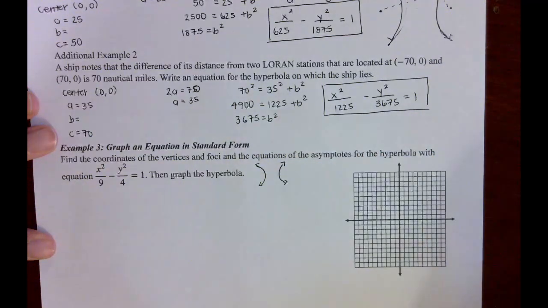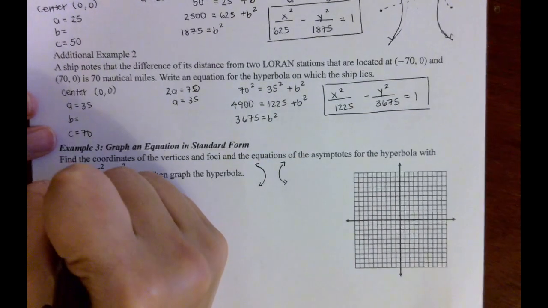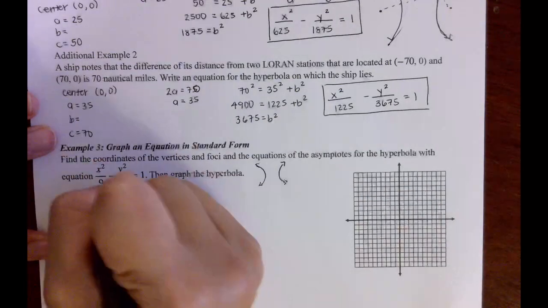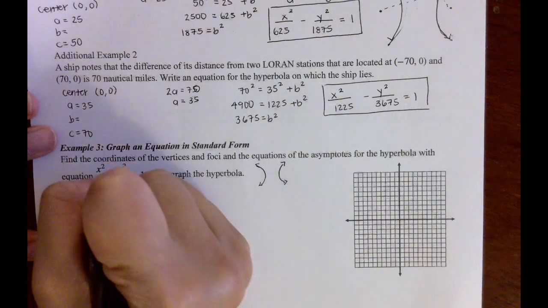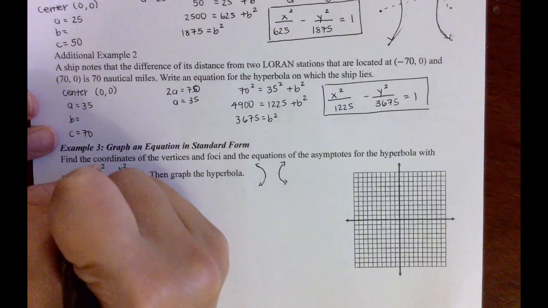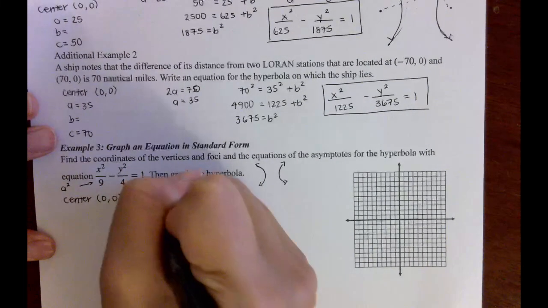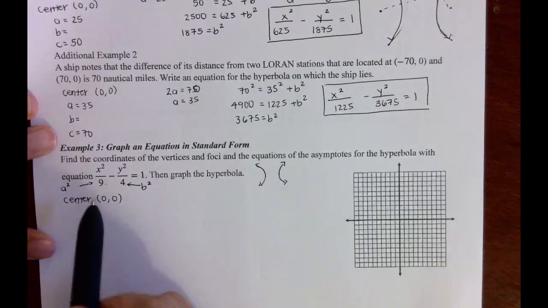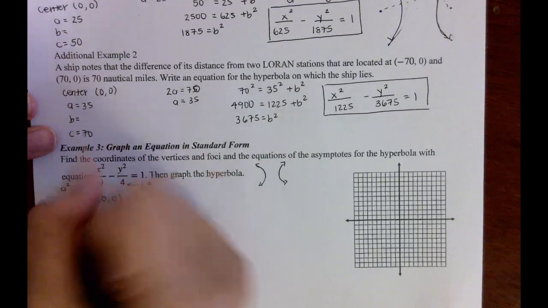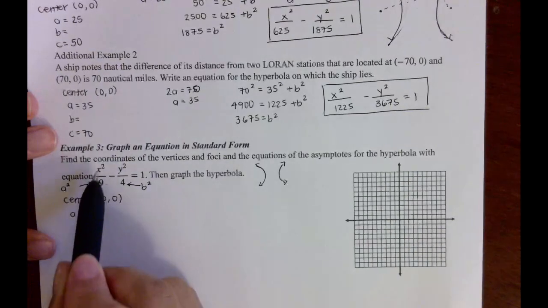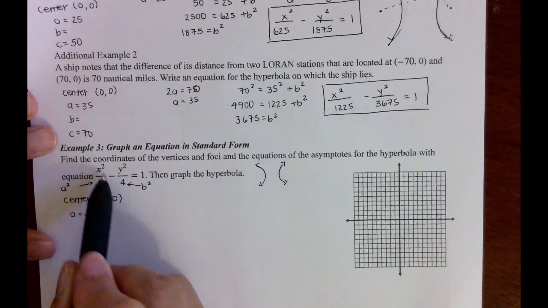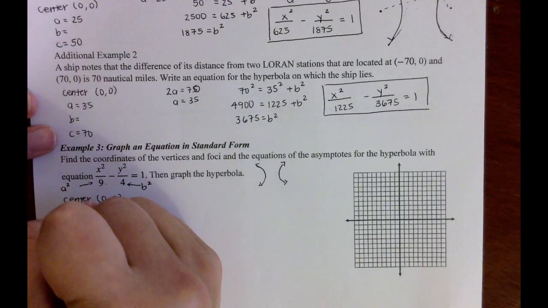I know my center is going to be at 0, 0. This is a squared, and this will be b squared, not because this is bigger, but because this one comes first. So that would mean a equals 3.